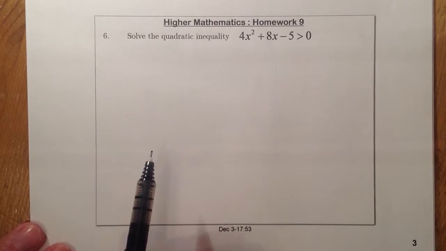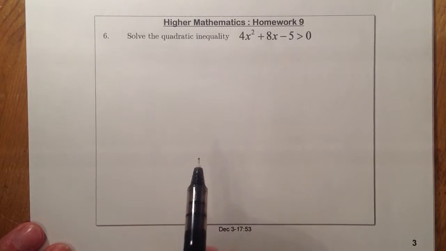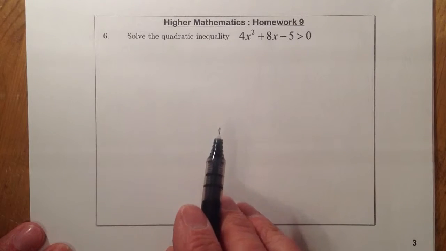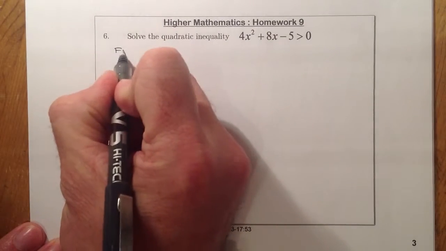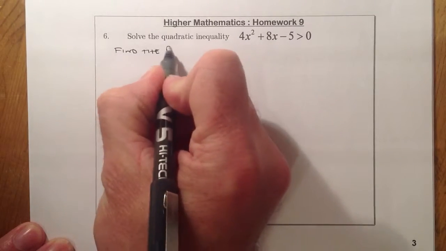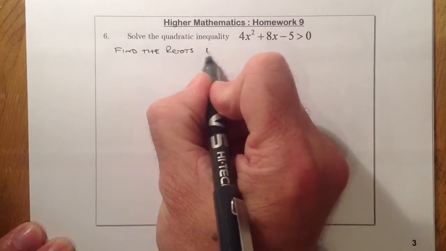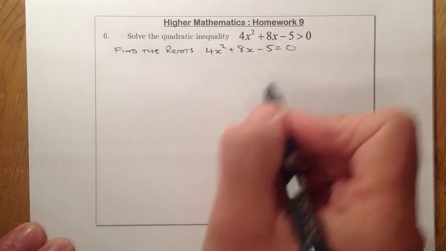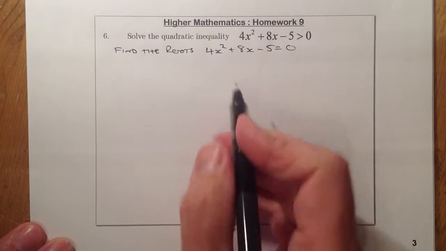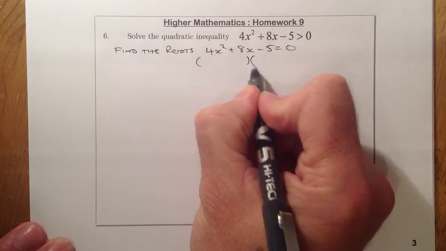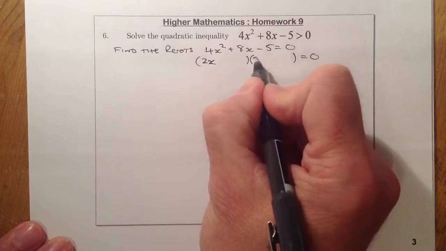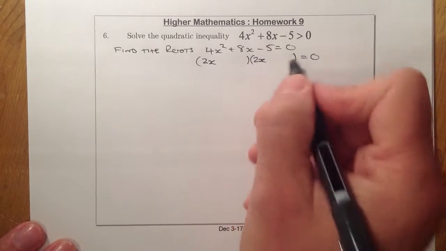So first of all, I want to do a drawing of the quadratic inequality, but first I want to draw down the quadratic graph, so finding the roots is important for me here. First of all I'll find the roots, and the way I'm going to find them is by making the quadratic equal to 0. From there I'm going to factorise this out into two brackets. When I factorise it out, I should get 2x and 2x. And you just factorise it by any method that you normally use.